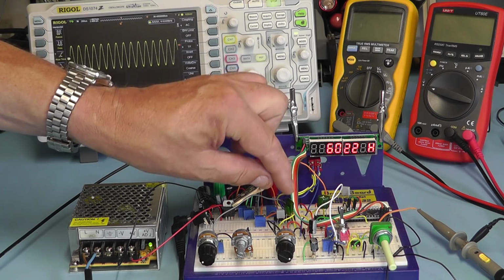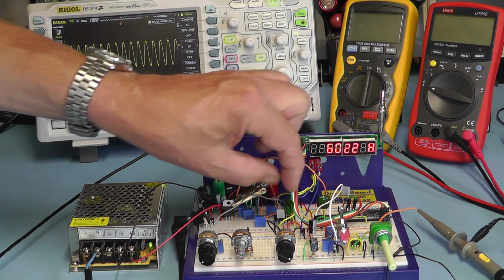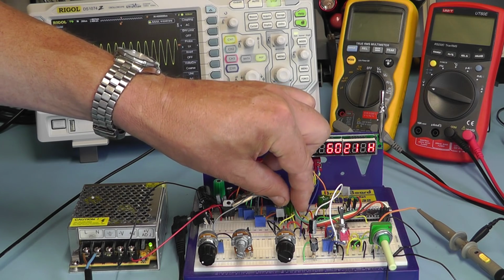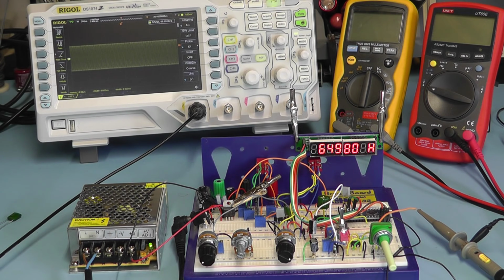Now if I remove the larger of the value of the 2 capacitors there, leaving the smaller value in, it'll go to the next frequency range, and that's given me now maximum frequency there of 64,983 Hertz, so that's 64.9 kilohertz.